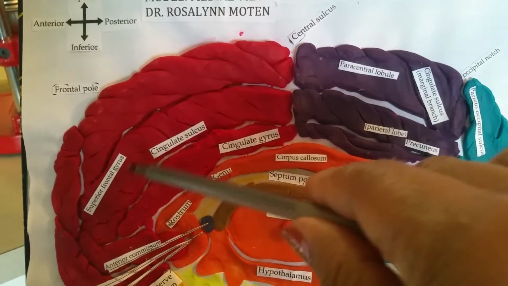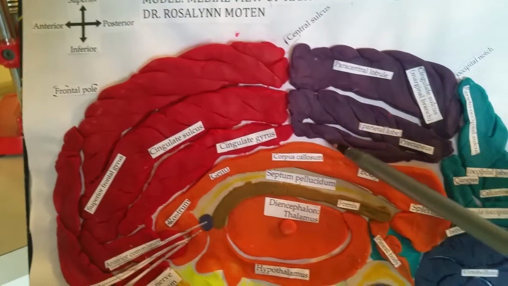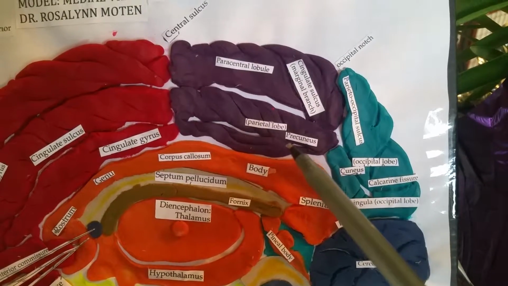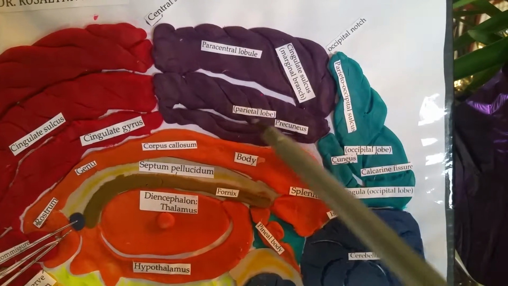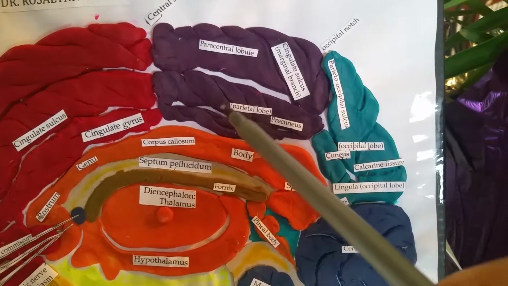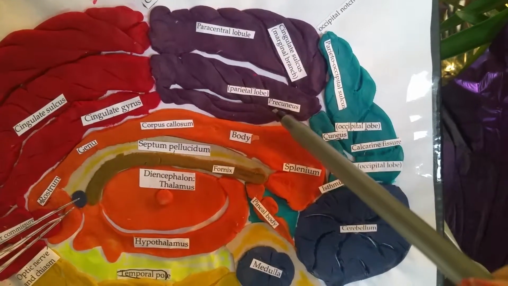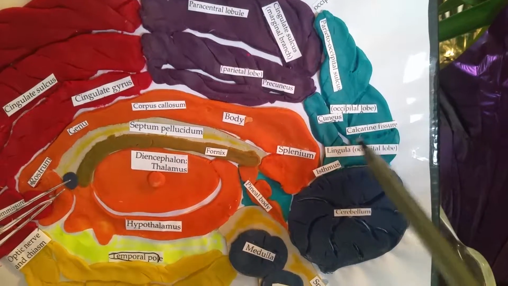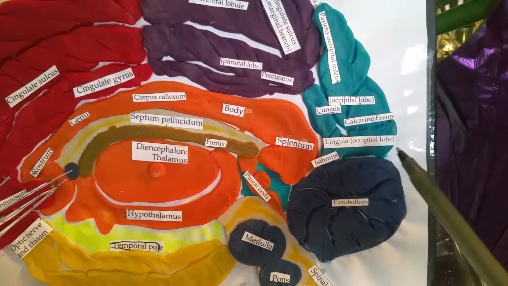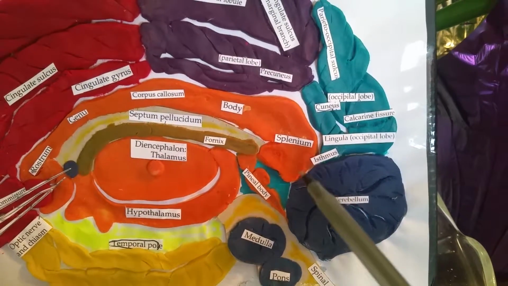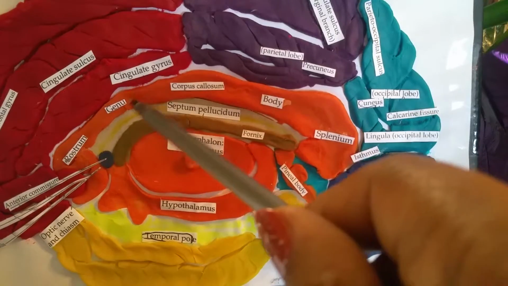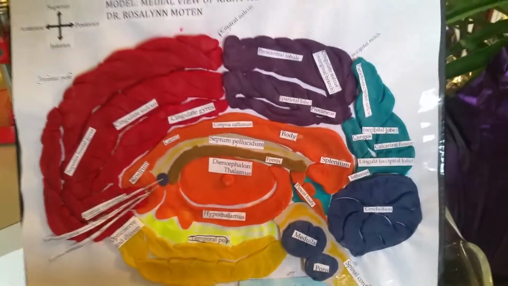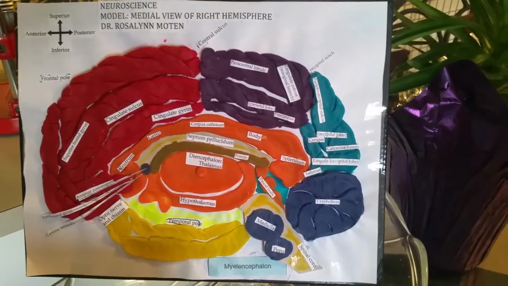Okay, the superior frontal gyrus, the cingulate sulcus, the cingulate gyrus, all again related to the limbic system and emotions, and the paracentral lobule, paracentral parietal lobe, precuneus, cuneus, calcarine fissure here, the lingual gyrus, occipital lobe, little tongue, and the corpus callosum with the rostrum, genu, body, and the splenium of the corpus callosum, as well as the spinal cord. So that's the medial view of the right hemisphere.